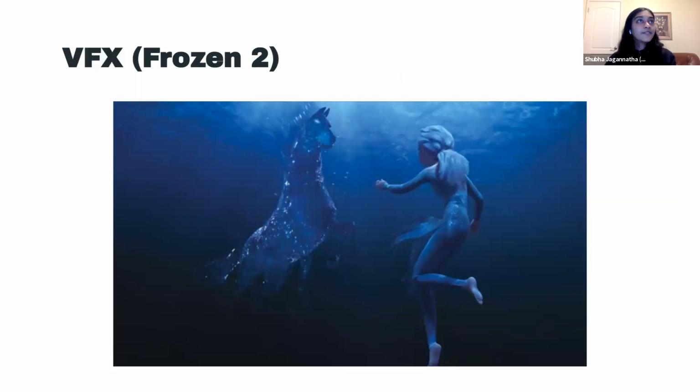Okay, so VFX, which stands for virtual effects, is essentially doing all of the simulation for creating effects like smoke or water or explosions in these films. So I chose this particular frame because the Nokk, which is the water horse from Frozen 2, is actually a really interesting and complex example of the application of virtual effects, because they have to simulate basically how water behaves within water and make it clearly visible.